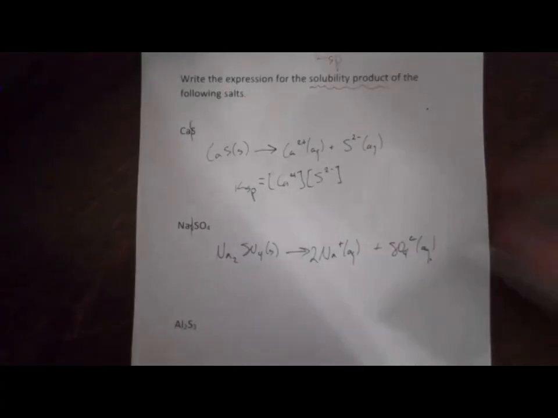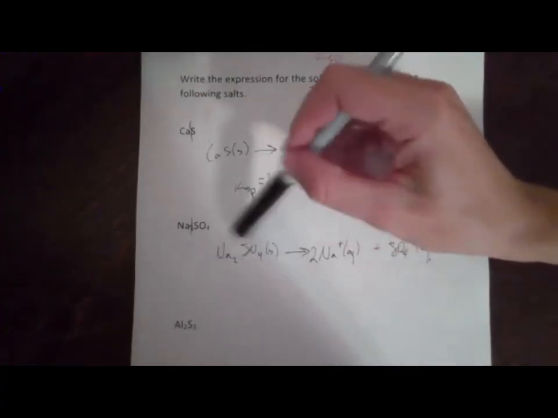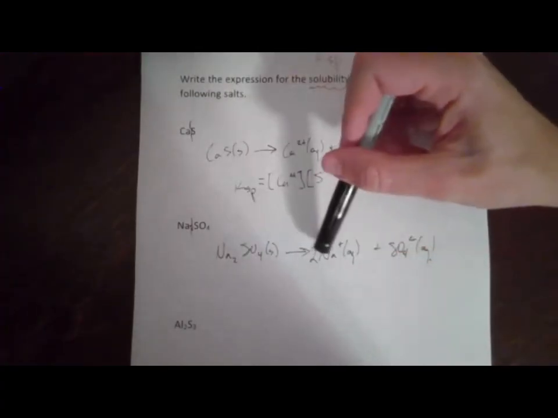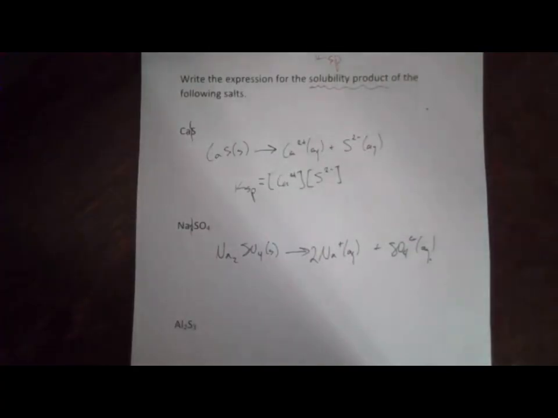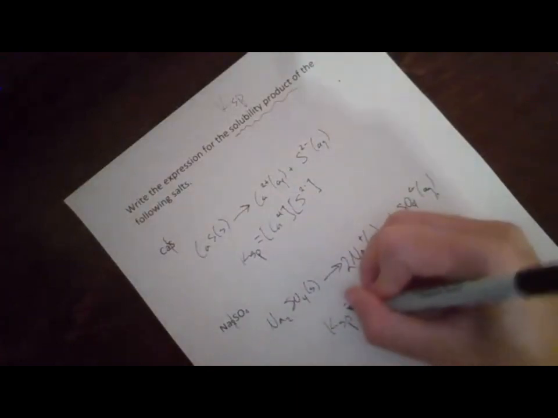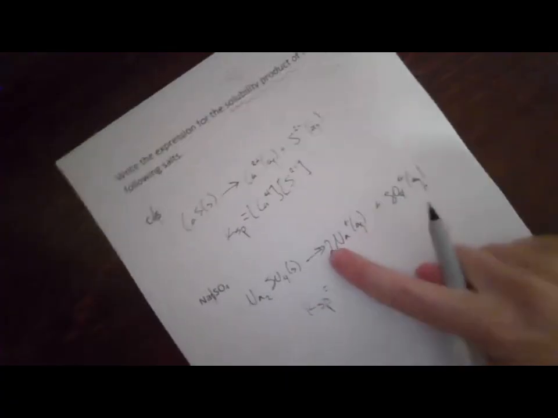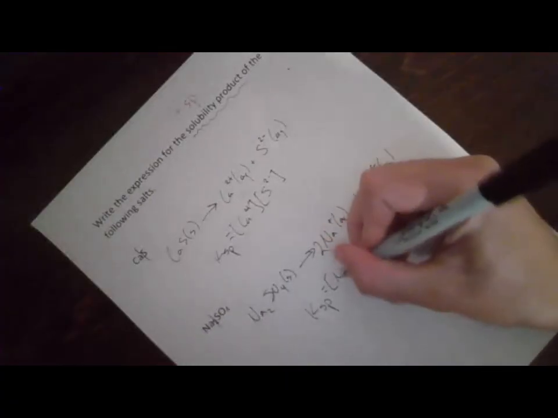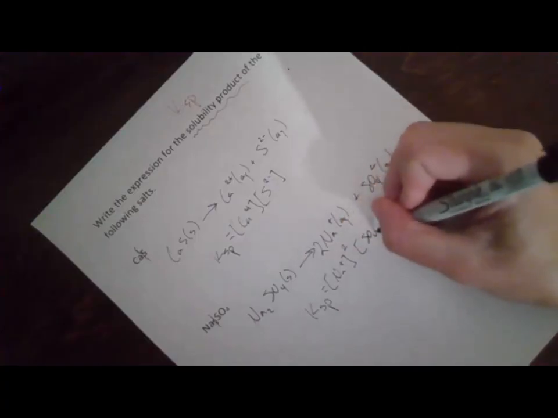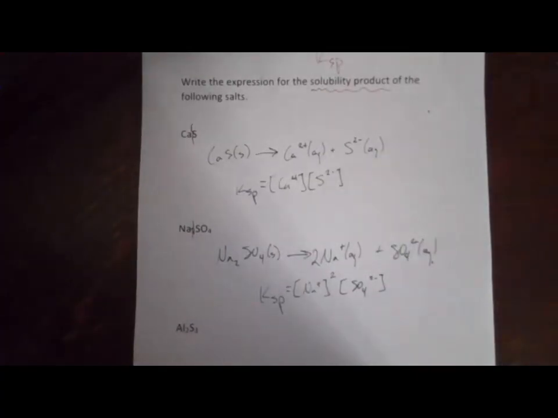There are 2 sodium cations per formula unit, so when it dissolves, those 2 sodium cations become independent of each other. Ksp is still just going to be the concentrations of the products, but you'll note that the coefficient becomes an exponent. So the concentration of sodium is squared times the concentration of sulfate. Still multiplied together, you just have those exponents coming in.